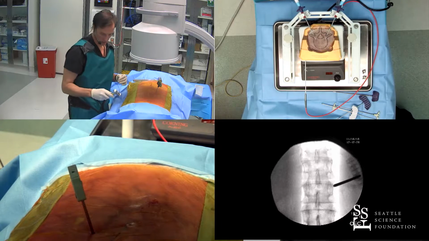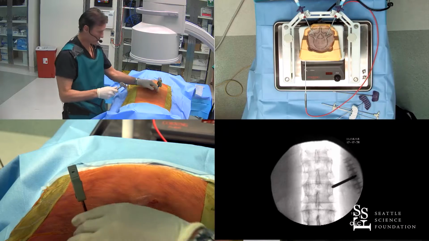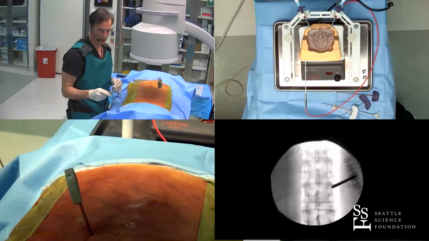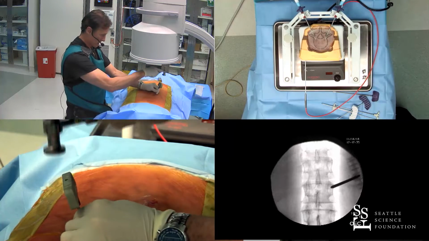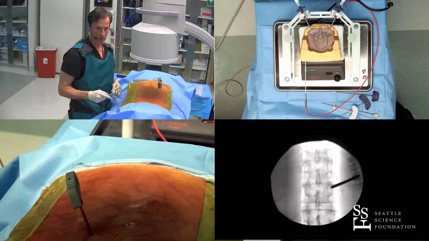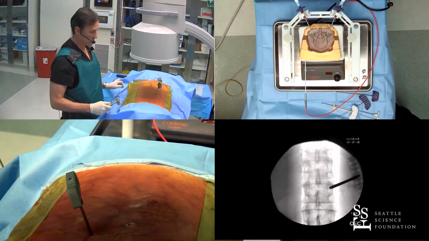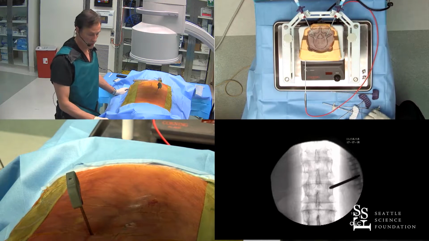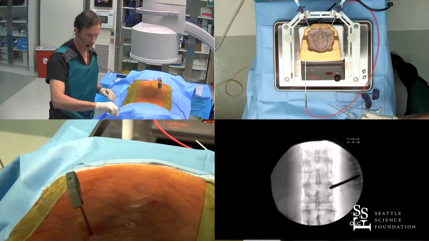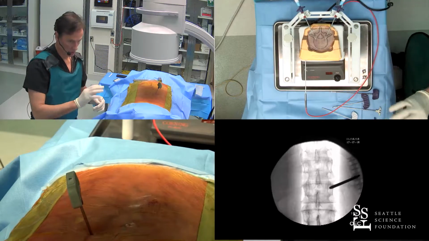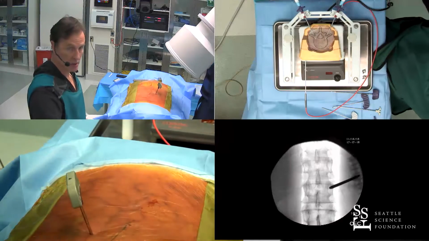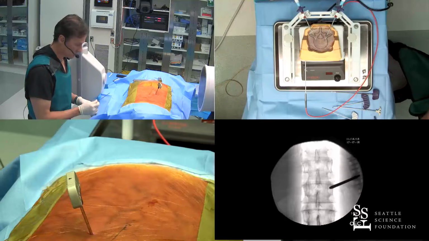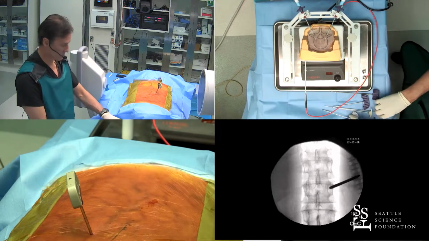The face of the needle is facing opposite me, and we're driving the needle in this transpedicular approach. And we will drive it down to the pedicle. Before we transgress the medial wall of that pedicle, we're going to look lateral, to make sure we're in the posterior portion of the vertebral body.